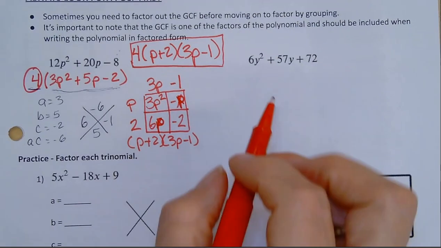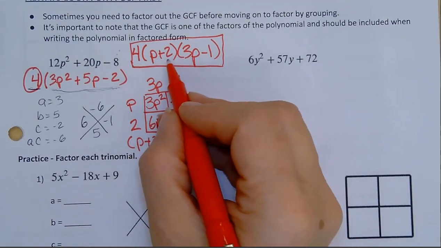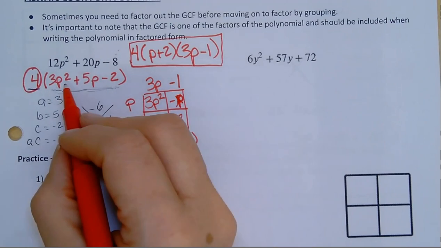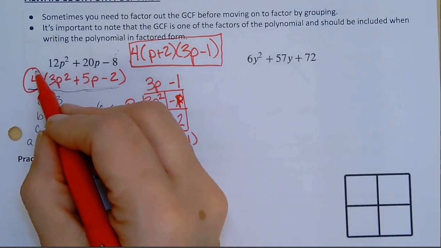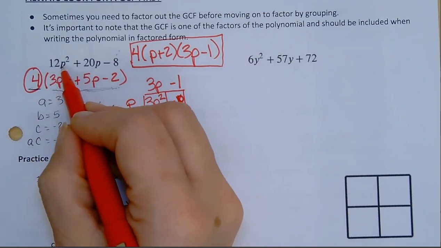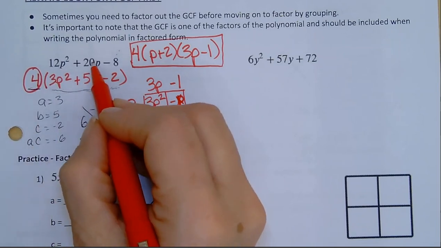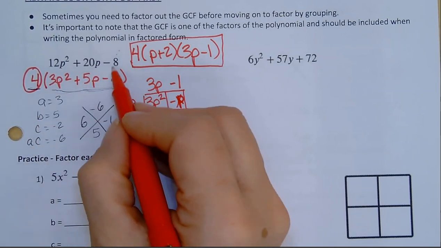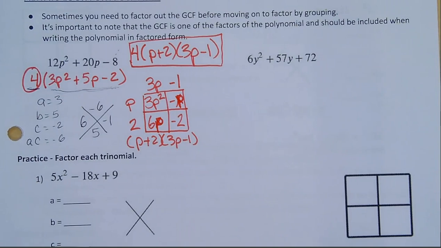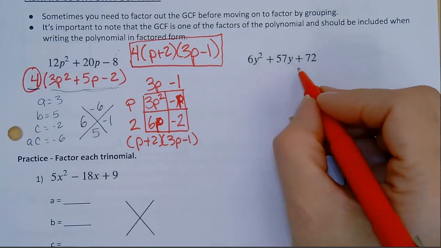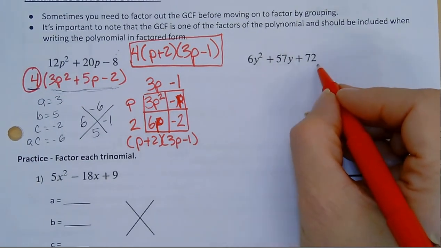To check your work, you would multiply those two binomials together, which we did, we confirmed, and then you would distribute 4 times 3p squared, you get 12p squared, 4 times 5p, you get 20p, and 4 times -2, you get -8. Okay, so we're going to do this with 6y squared plus 57y plus 72.